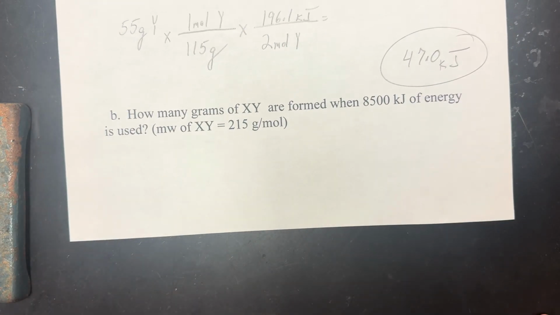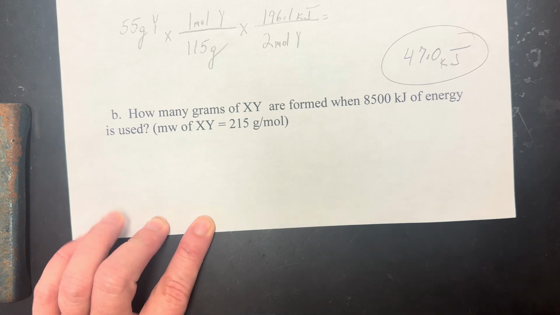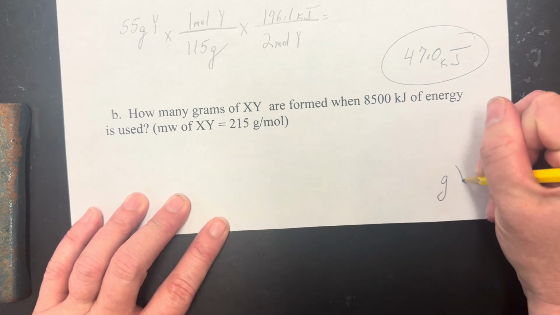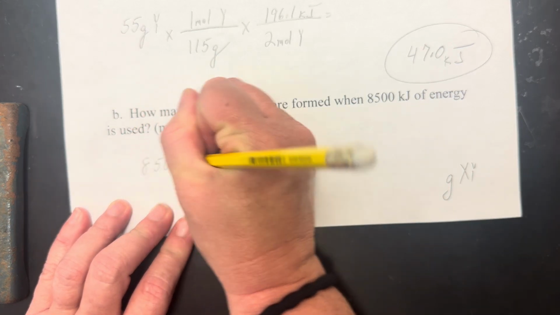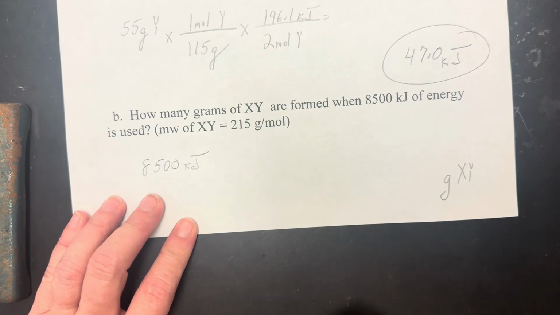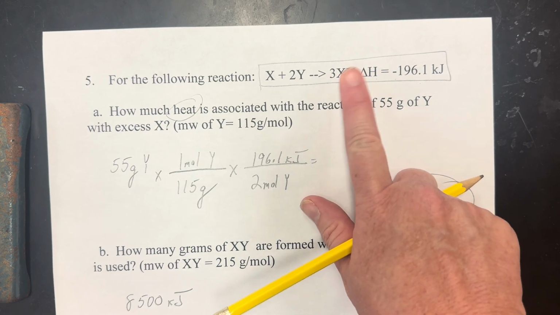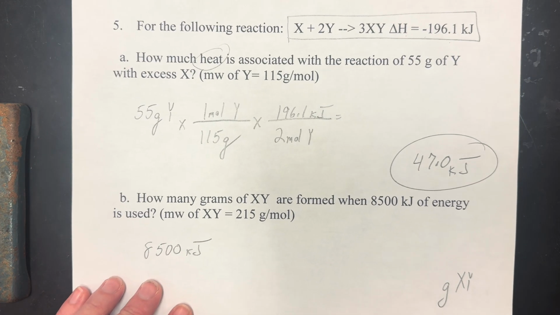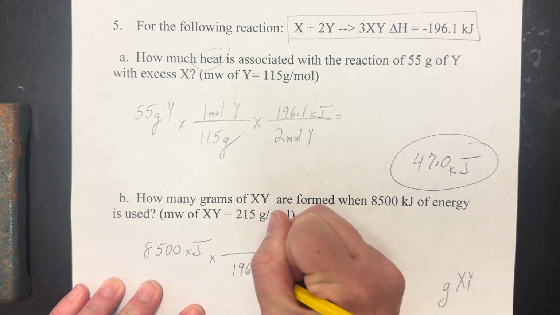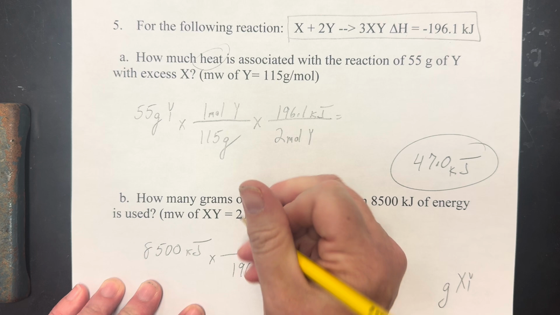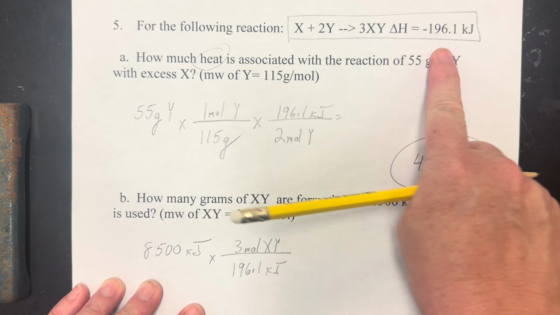How many grams of XY are formed when 8,500 kilojoules of energy is used? Okay, well, now we're looking for grams of XY. We're starting with the only number I gave you to start with, the energy, 8,500 kilojoules. Using the balanced equation, I know I have this many kilojoules for that many moles of XY. So let's go on ahead and put that in. I'll try and keep both things in camera. All right, so 196.1 kilojoules for every 3 moles of XY produced. Okay, so that's from the balanced equation.